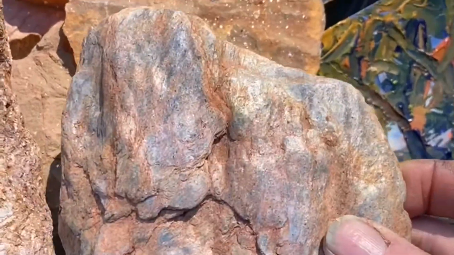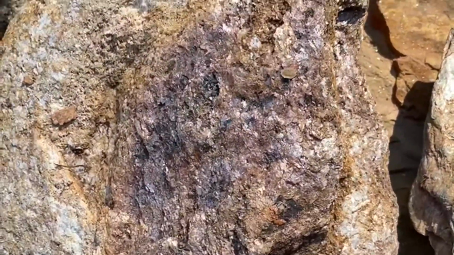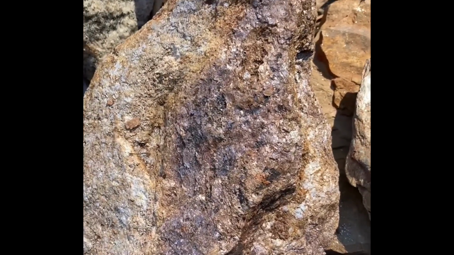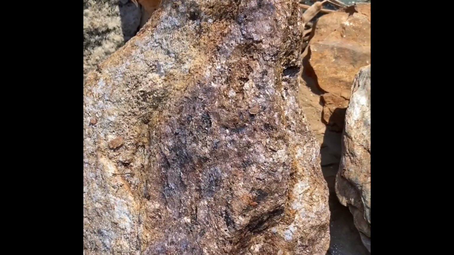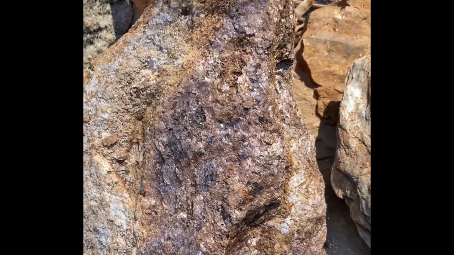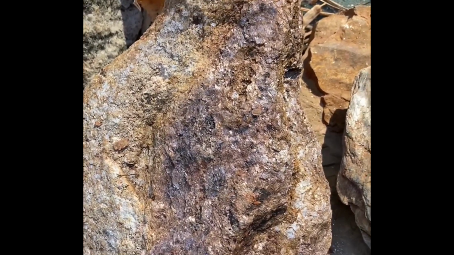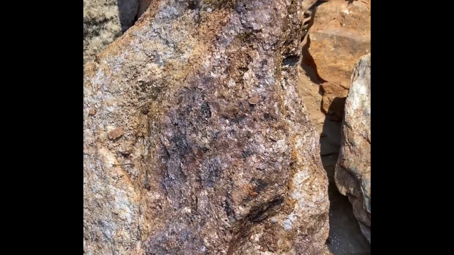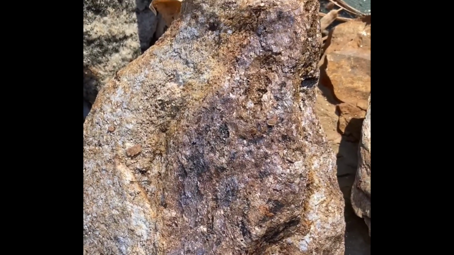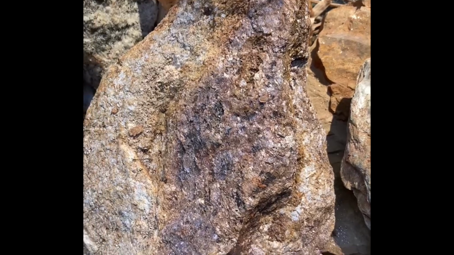This schist right here is from the Inner Piedmont tectonic terrane, which, as we know, was a volcanic island chain way back during the Taconic orogeny.